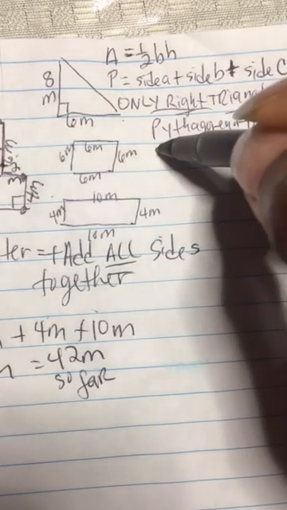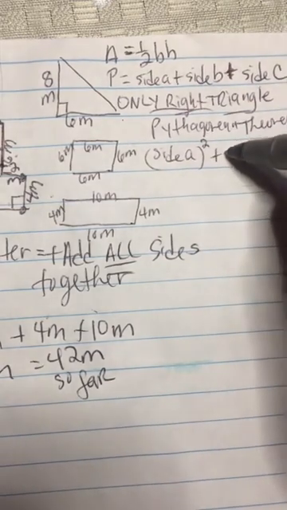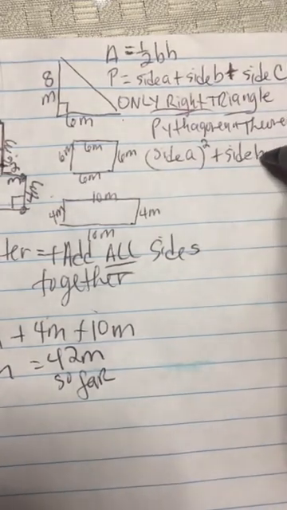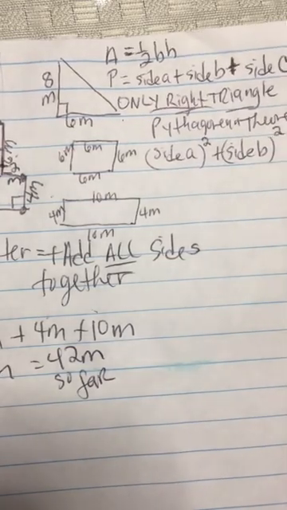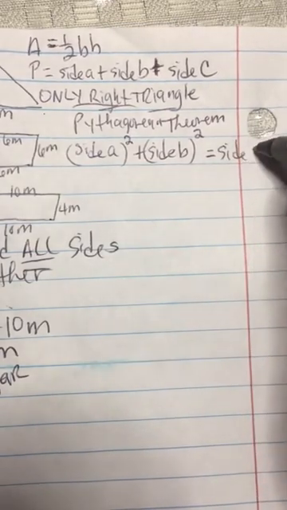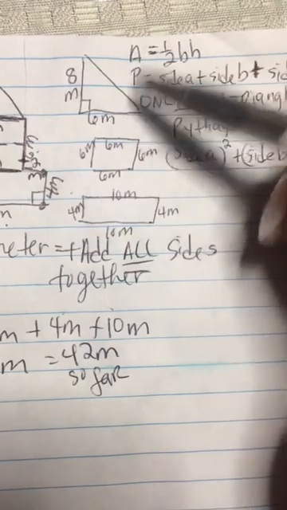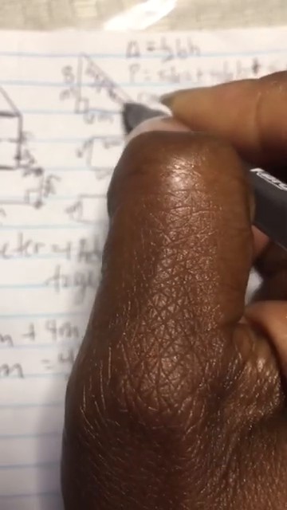Which states that side A squared plus side B squared is equal to side C squared. Well, how do we determine what is side A, B, and C? Well, I'll just tell you. We call this line a hypotenuse, like the hypo, like a pot that you used to cook in, noose.